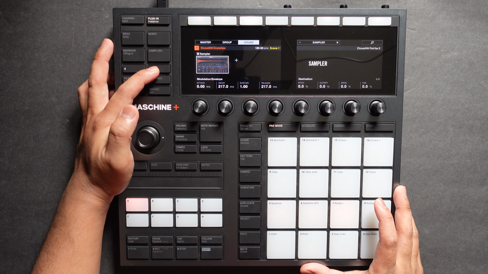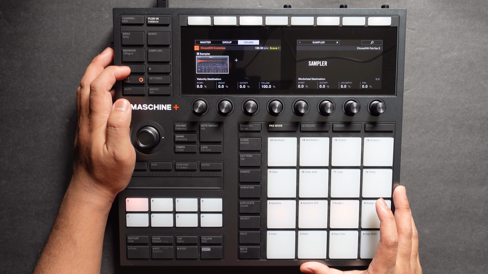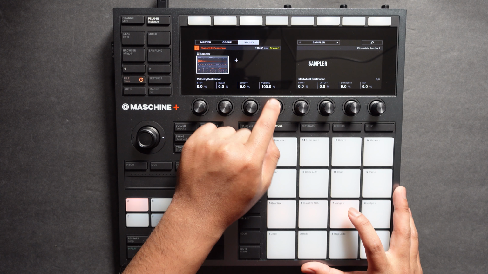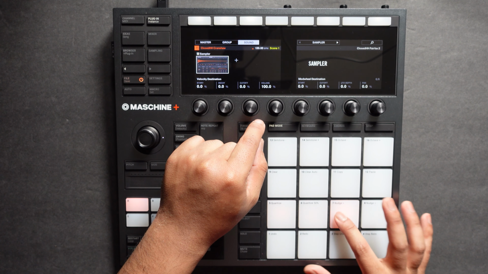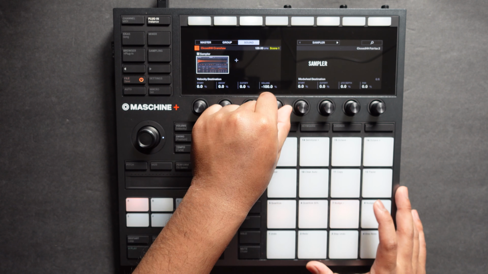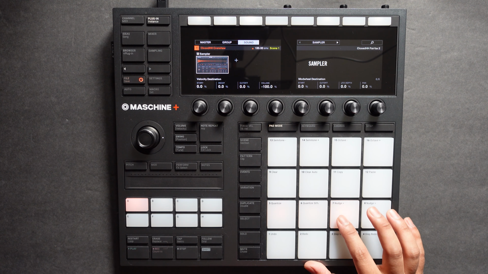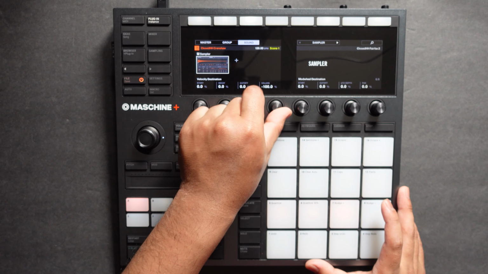Using your right arrow, you're going to go all the way to page 6, which is your velocity destination. And there, you'll find your volume control. At 100% volume, it goes from softest to loudest. At negative 100, it'd be the opposite.